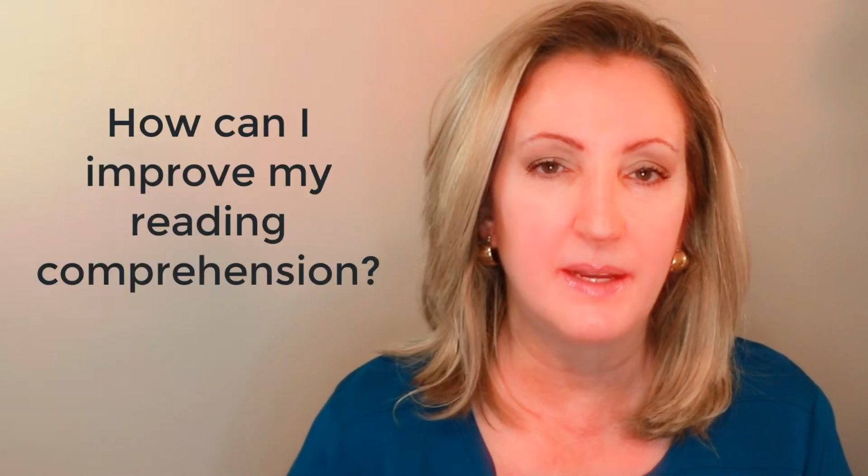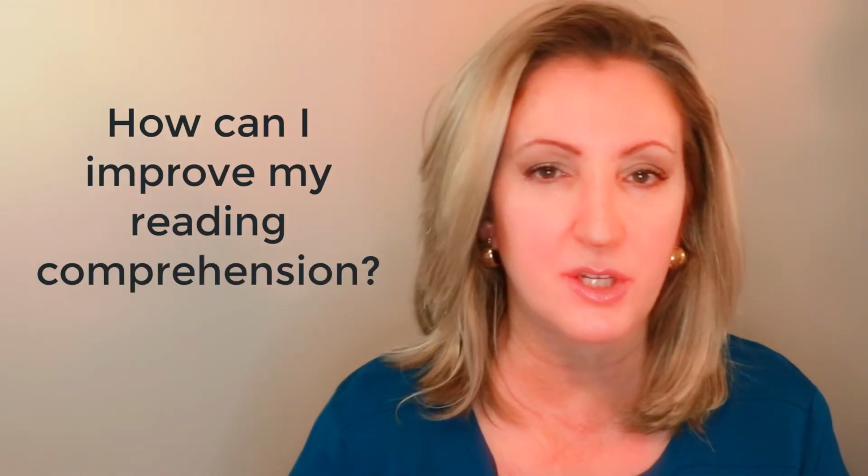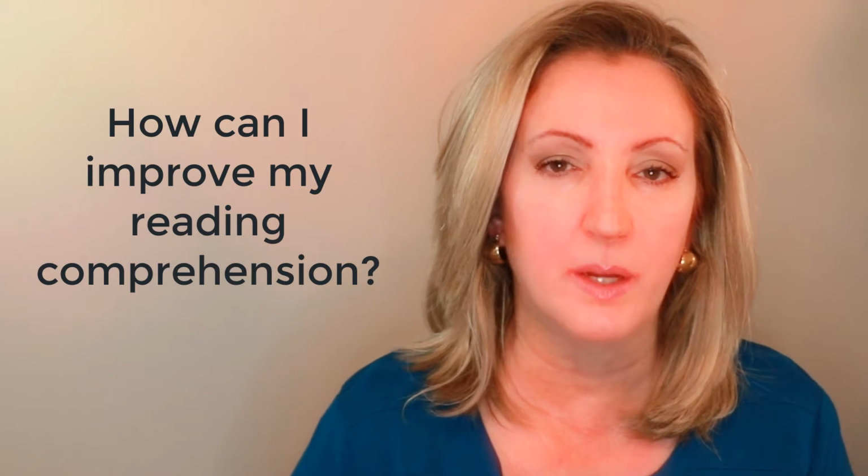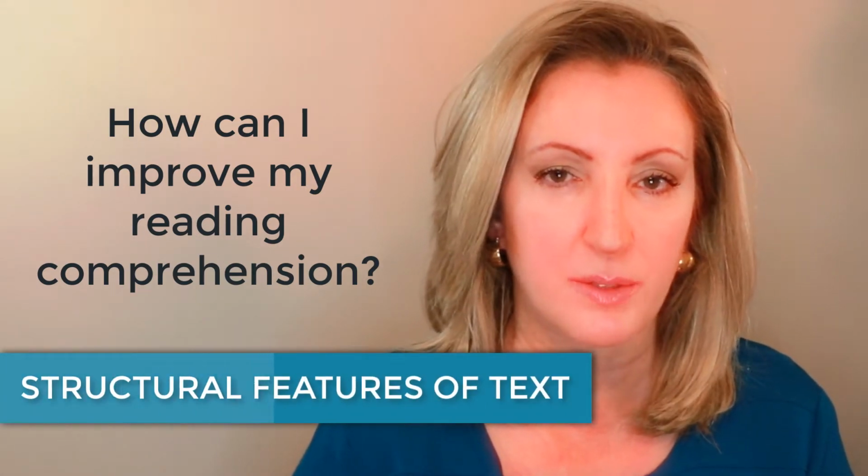I'm Lulu Shaw. In today's lesson, we are going to learn about a topic that has been often asked by many students, and that is, how can I increase my reading comprehension? Well, today we're going to tackle one of those strategies, and that is by unlocking the author's text structure.